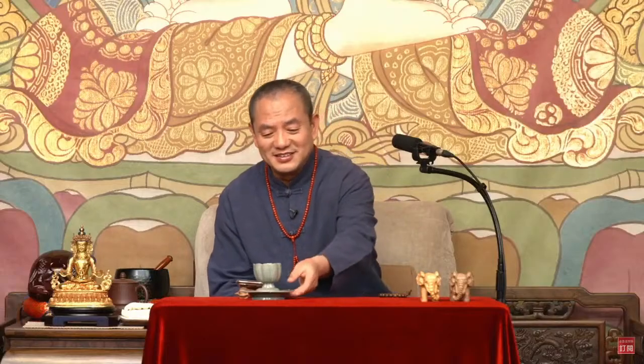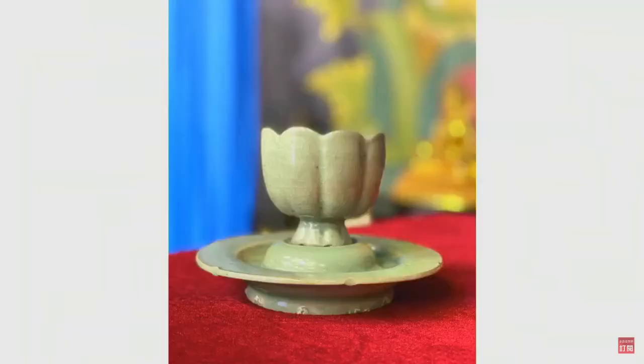And some online friends even ask about what's on my table right now. It's not an incense burner. They said they thought it's an incense burner. Christine. They said, we just see this bluish, greenish thing that looks like a lotus flower, very graceful. What is it?